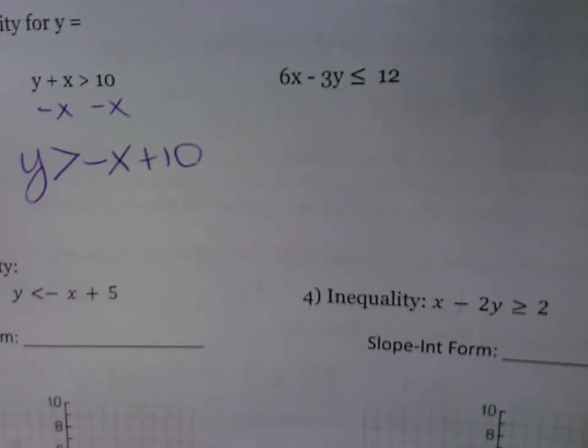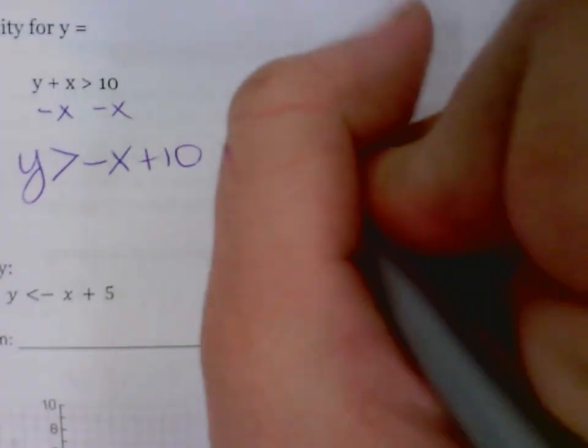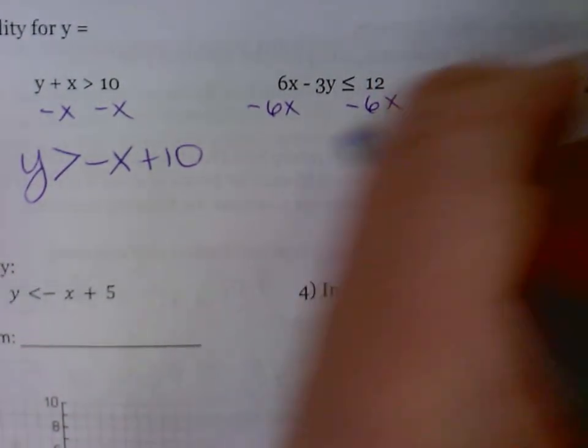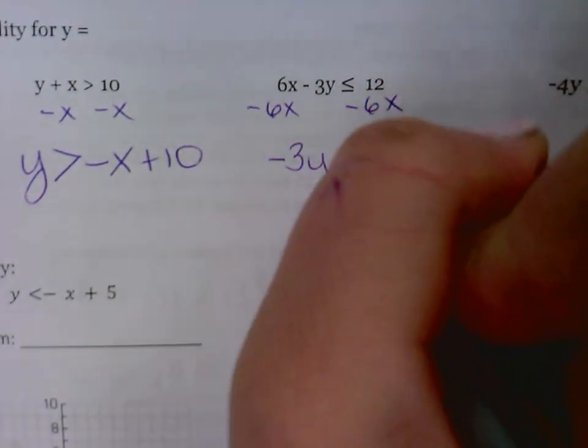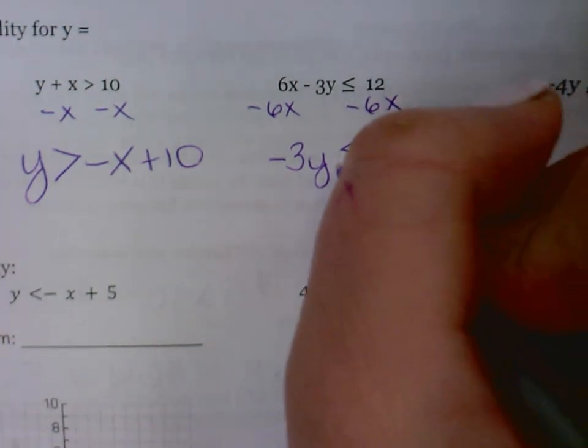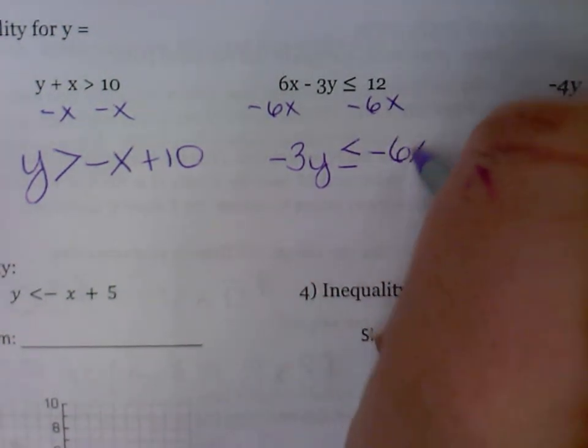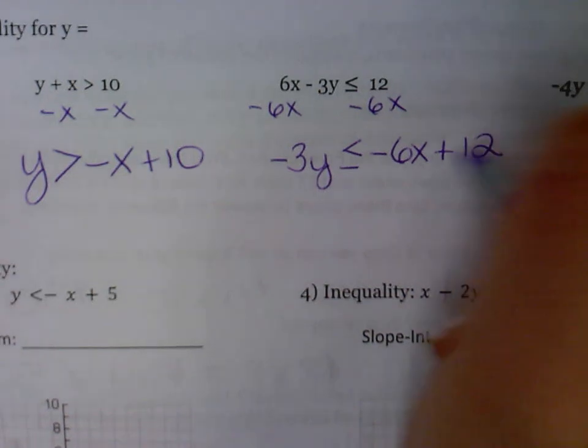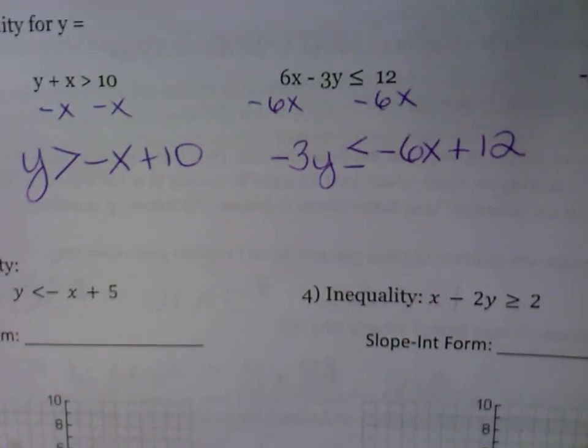What should I do first on this next example to get y by itself? Minus 6x. So negative 3y is less than or equal to negative 6x plus 12. Those are not like terms, so I'm just going to leave them apart.